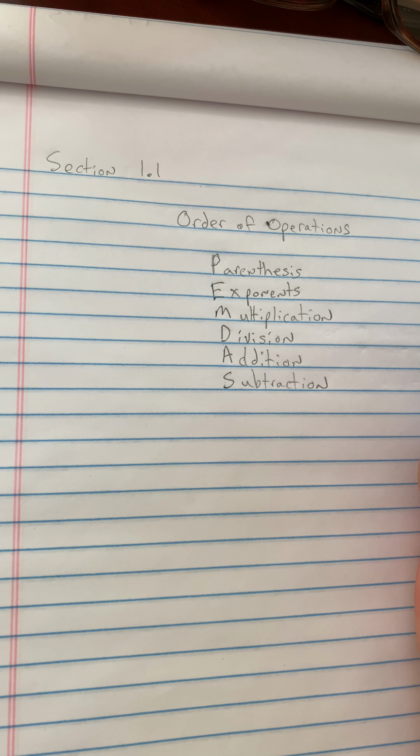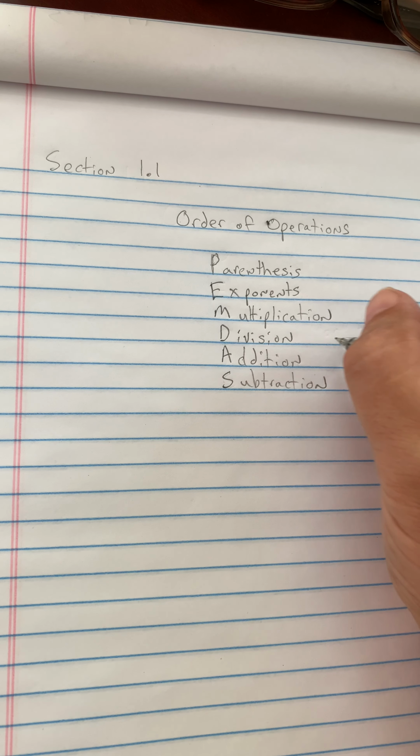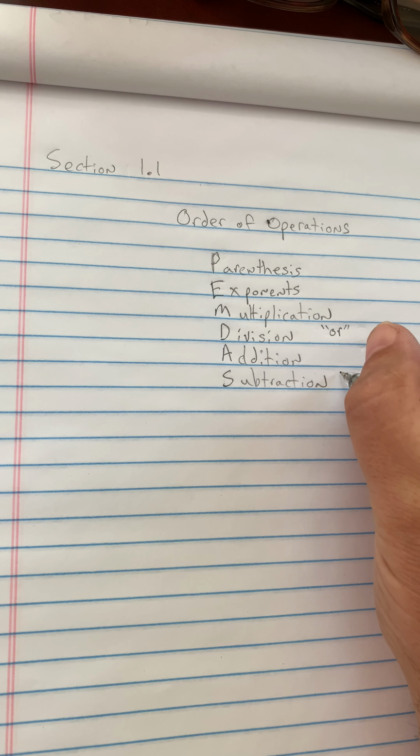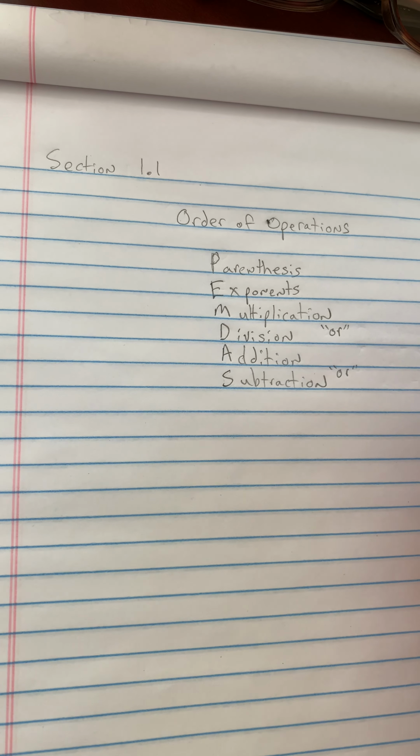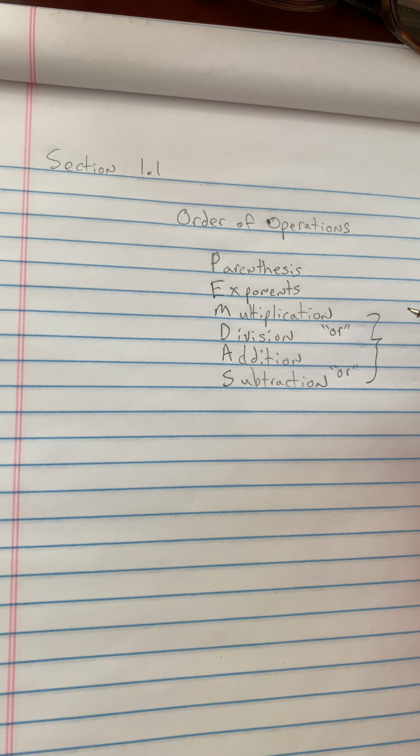A few little caveats to go with this we need to remember. Between multiplication and division, we are going to write "or." And before addition and subtraction, I am going to write the word "or" in quotation marks as well, because we have to remember multiplication does come before division in the mnemonic, but we have to attack this as we read it left to right when we're presented a problem.